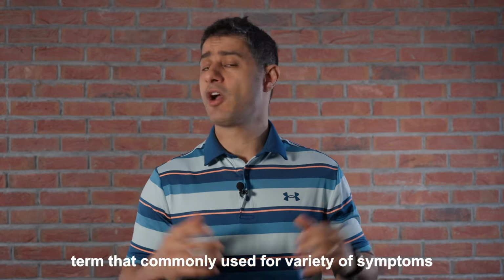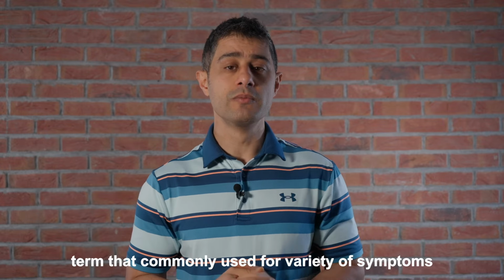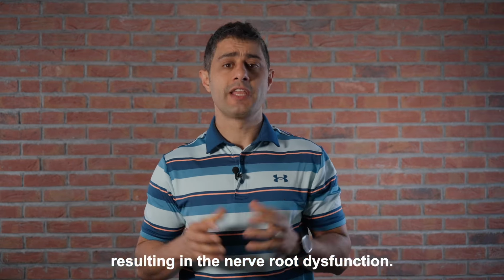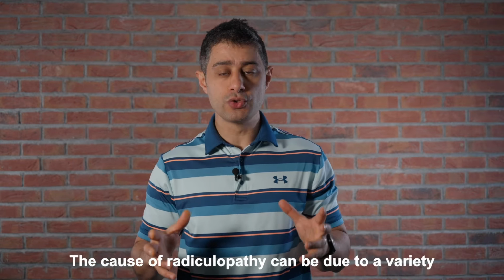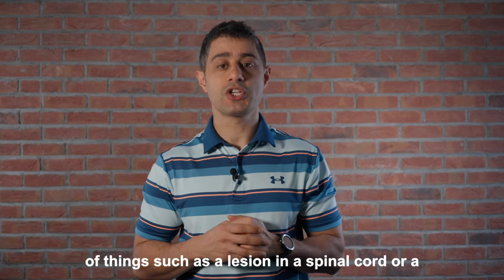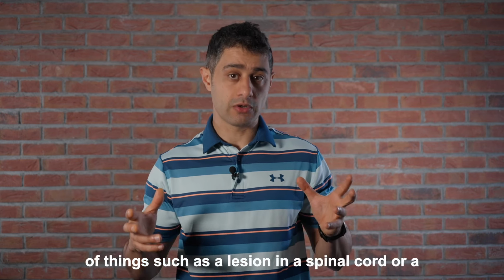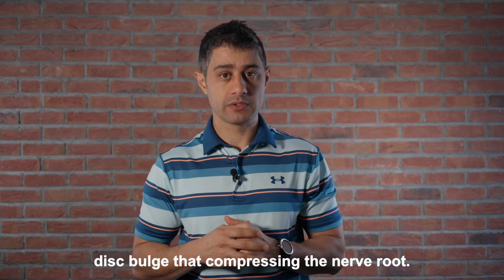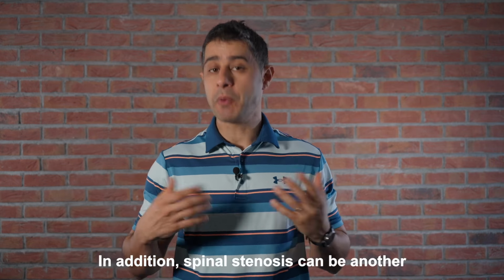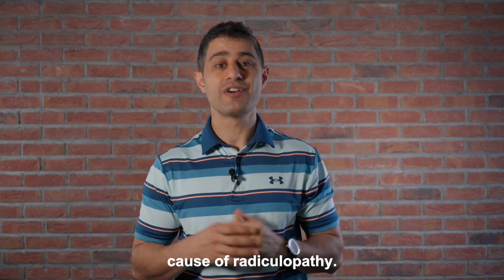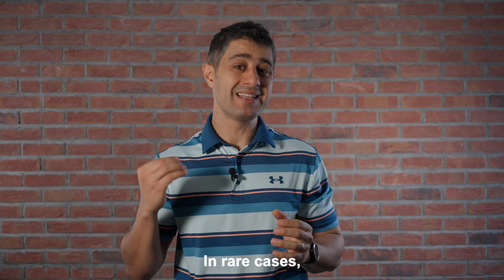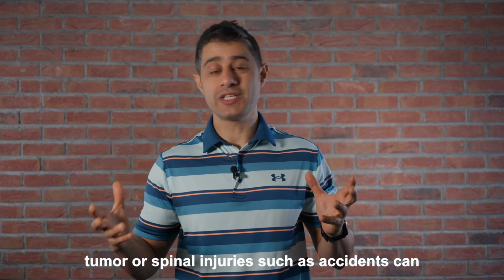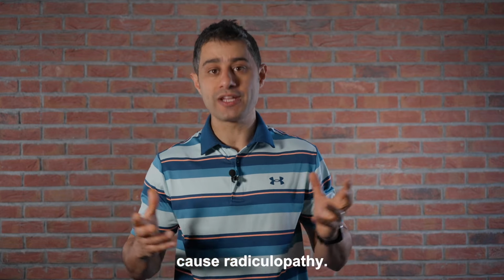Radiculopathy is a term commonly used for a variety of symptoms resulting from nerve root dysfunction. The cause of radiculopathy can be due to a variety of things, such as a lesion in the spinal cord or a disc bulge that is compressing the nerve root. In addition, spinal stenosis can be another cause of radiculopathy. In rare cases, a tumor or spinal injury such as an accident can cause radiculopathy.